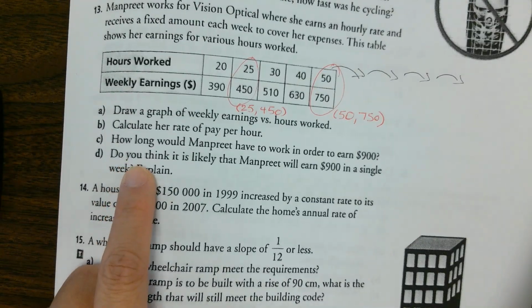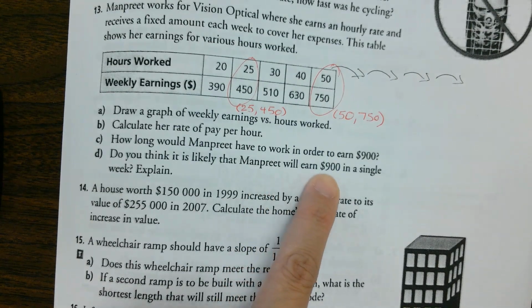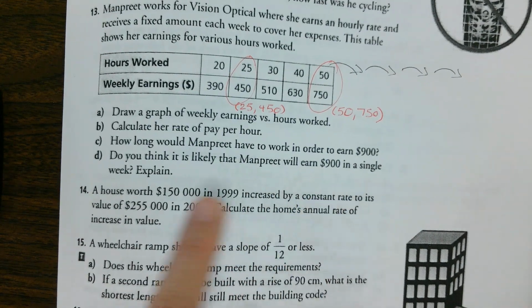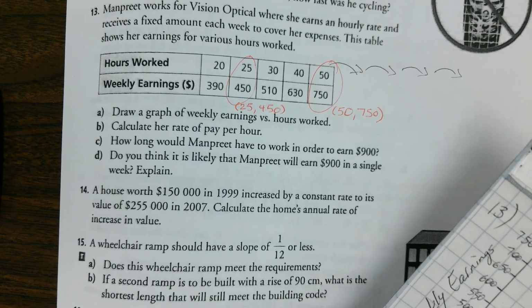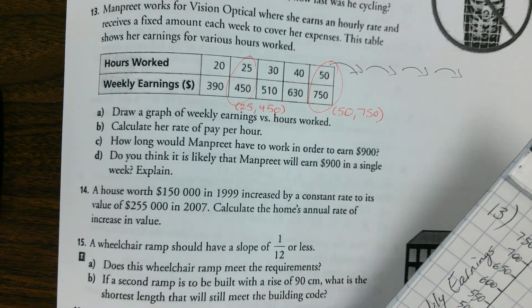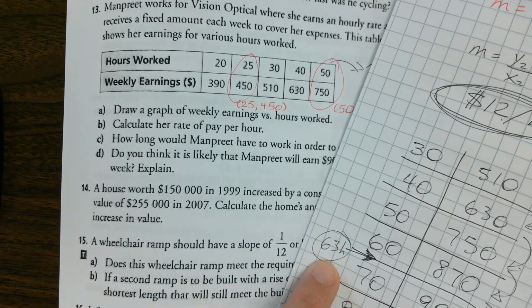Oh yeah, and then here it says, do you think it's likely that Manpreet will earn $900 in a single week? Explain. Is it feasible? It means he has to work 63 hours.